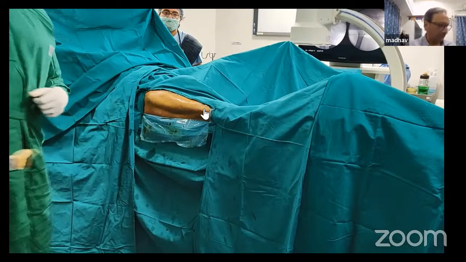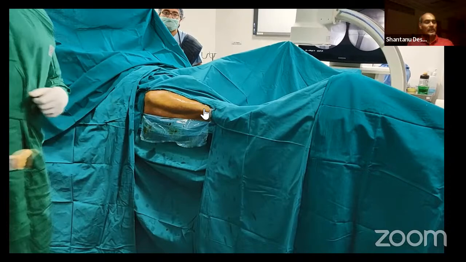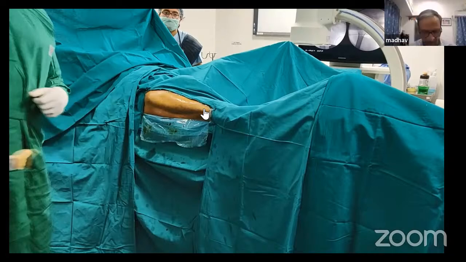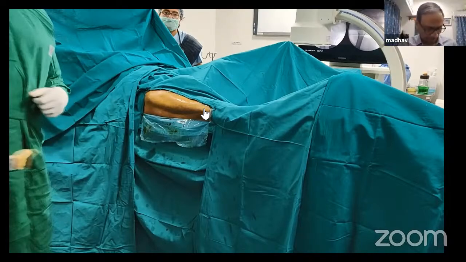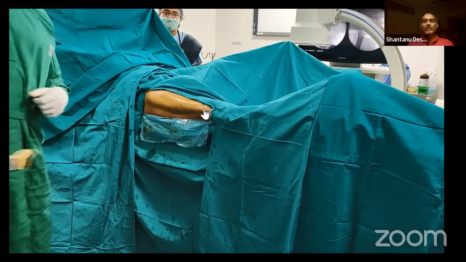So upper limb in supine position. So spine you are doing late at the end. I'll take upper limb in supine, then yours is lateral position. Okay, so I'll resume the share.